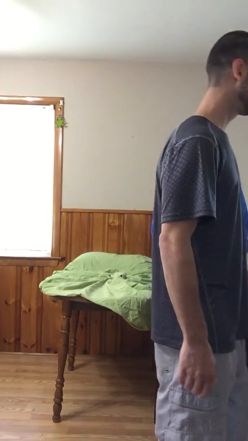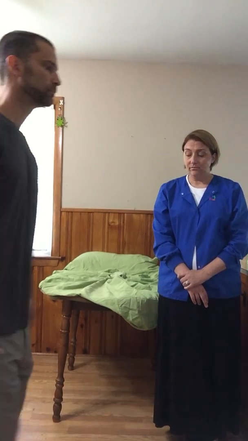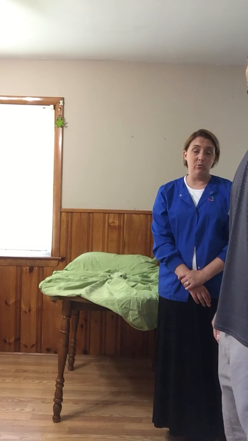I'm also going to have you walk across the room on your toes. All right, good, you can stop. Plantar flexion is intact, and balance is good with walking on the toes. Now can you walk back on your heels? Good, you can stop. Dorsiflexion of the ankles is intact, and balance is good with walking on the heels.